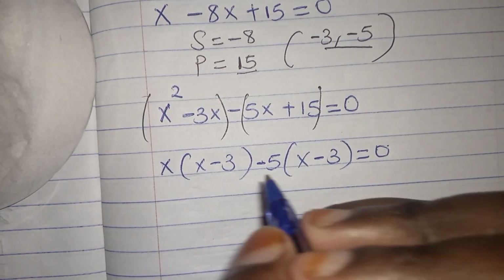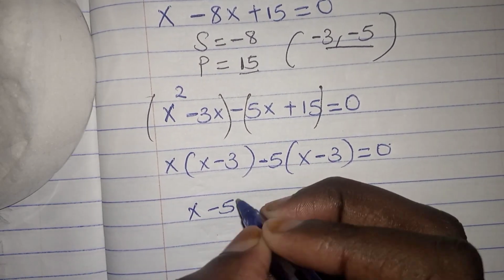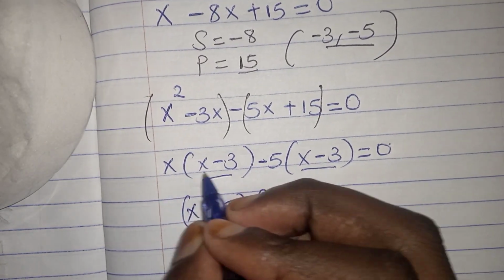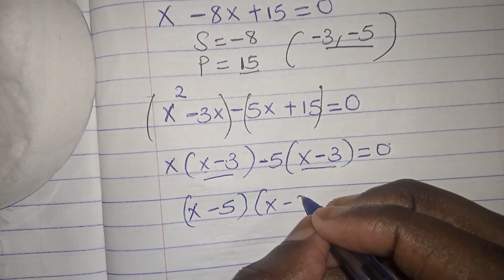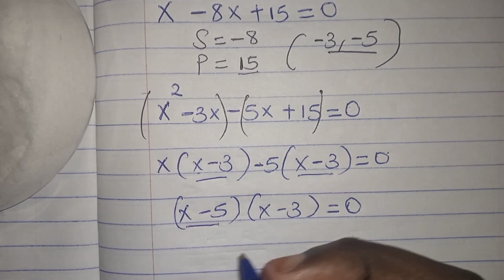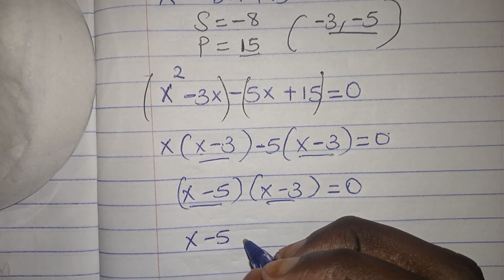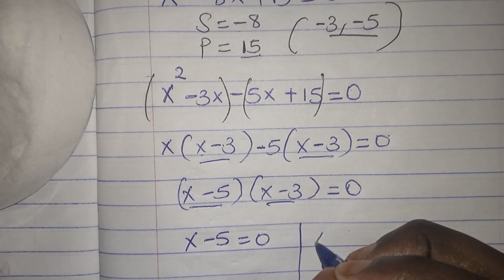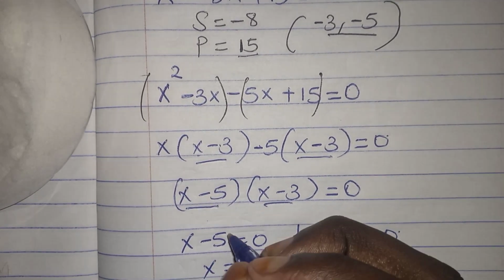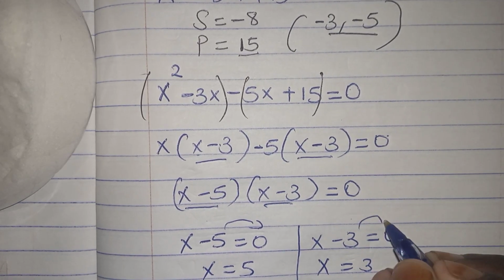So we are going to pick the ones that are outside the bracket, x minus 5, and x minus 3 is common. You can see here it's similar, they are the same, so we shall pick one. x minus 3 is equal to 0. So we will equate this term with 0 and this term with 0. x minus 5 is equal to 0, and on this side x minus 3 is equal to 0. So x is equal to 5, bringing this 5 to the other side, and x is equal to 3, bringing this 3 to the other side.